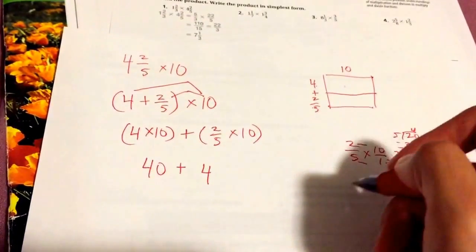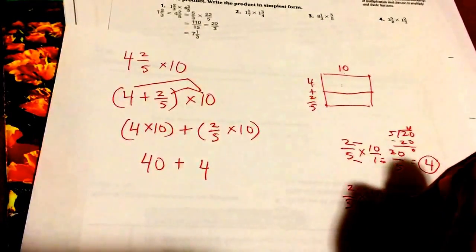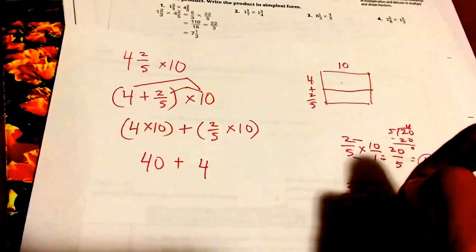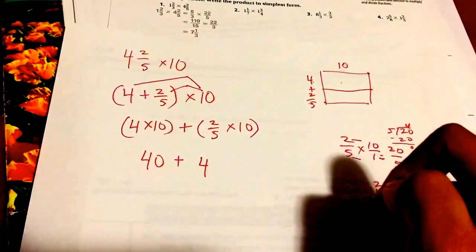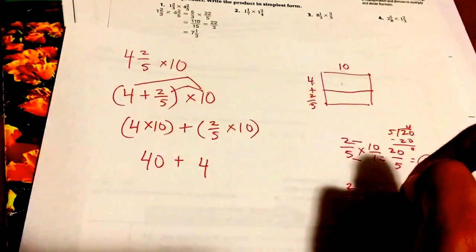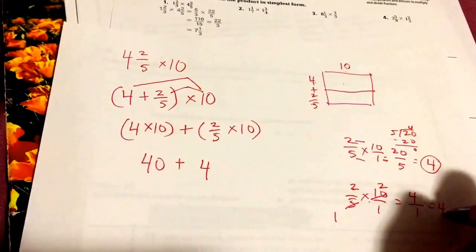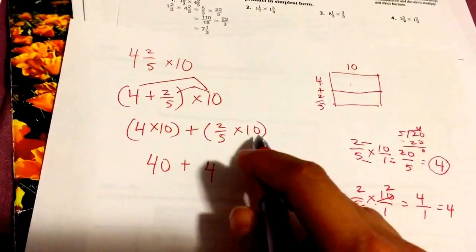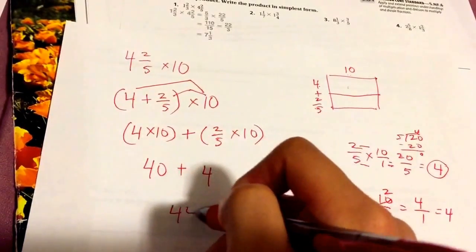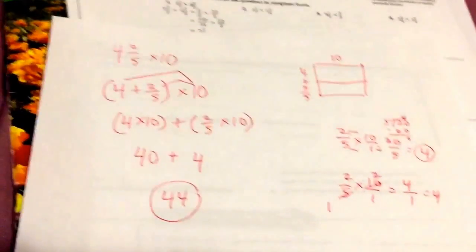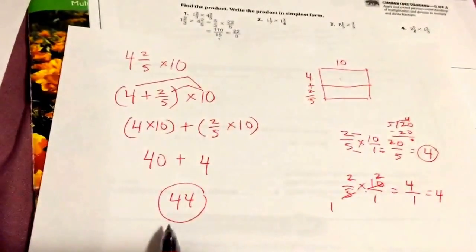A second way you could have done that is 2/5 times 10 over 1 and simplified ahead of time. 10 divided by 5 is 2, and 5 divided by 5 is 1. 2 times 2 is 4. 1 times 1 is 1. Either way, 2/5 times 10 is going to be 4. 40 plus 4 is 44, and so that is your final answer. 4 2/5 times 10 is 44.